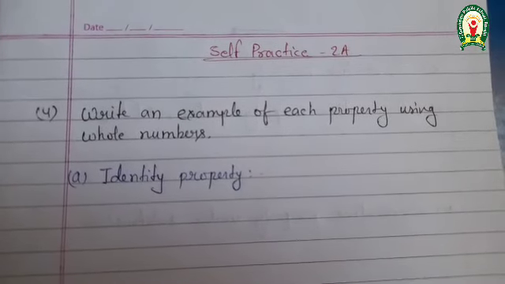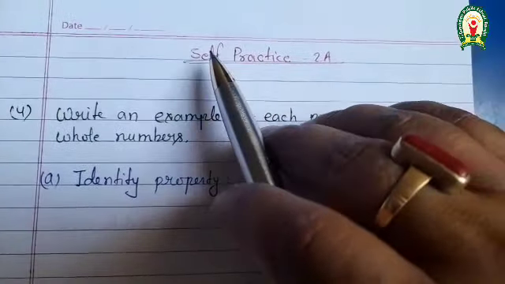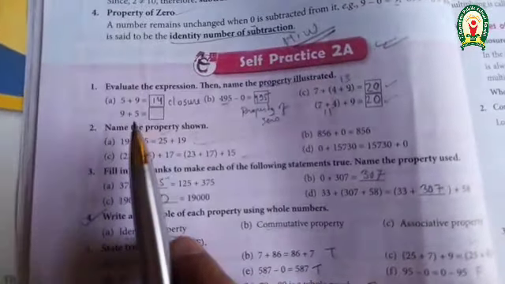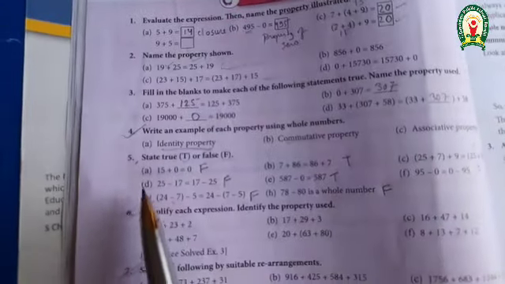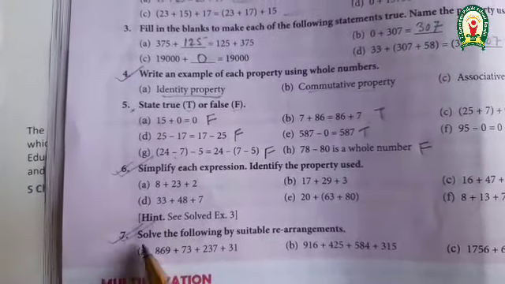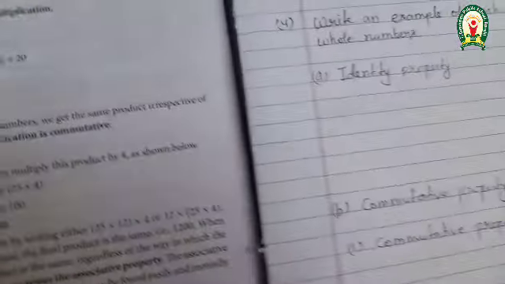Good morning, dear students. Today we are going to do self practice 2A. The part of this exercise that we have done in the book, 1, 2, 3, 5, we have done in the book, but question number 4, 6 and 7 today we will do one by one. Now come to question number 4.